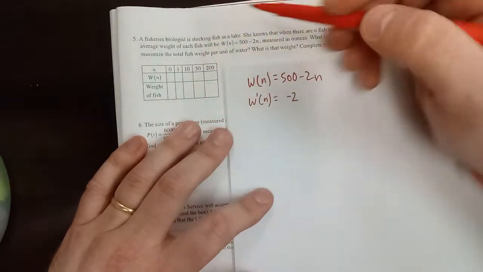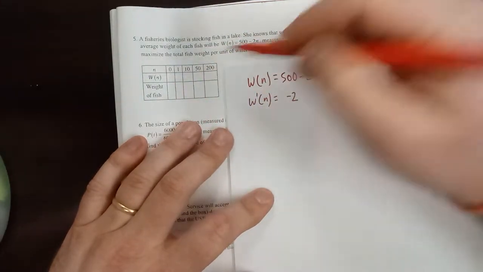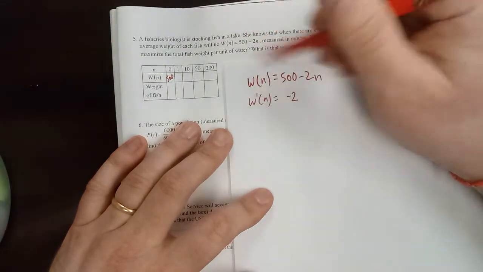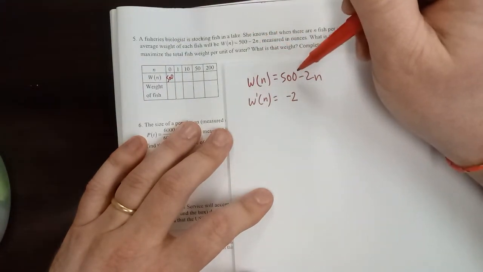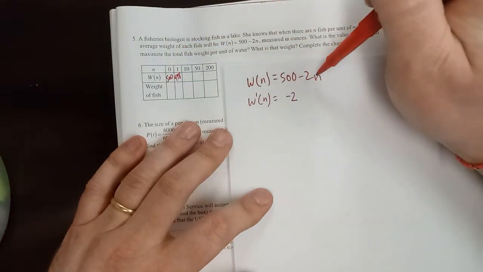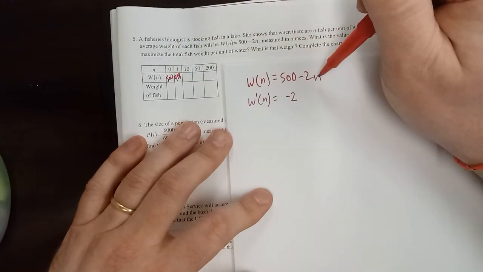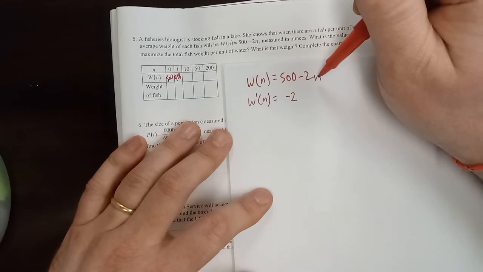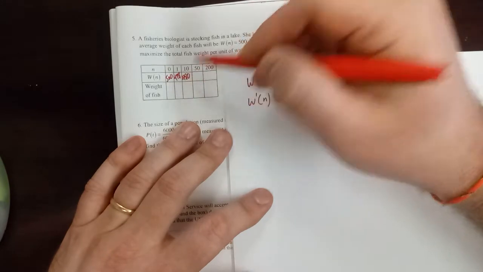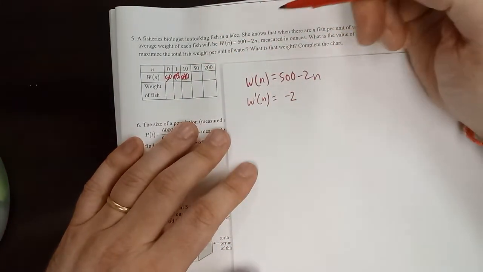So when n is 0, W of n is 500. I'm definitely missing something here. When n is 1, W is 498. When n is 10, that's minus 20, so it's 480. It's going down, right? I know that.